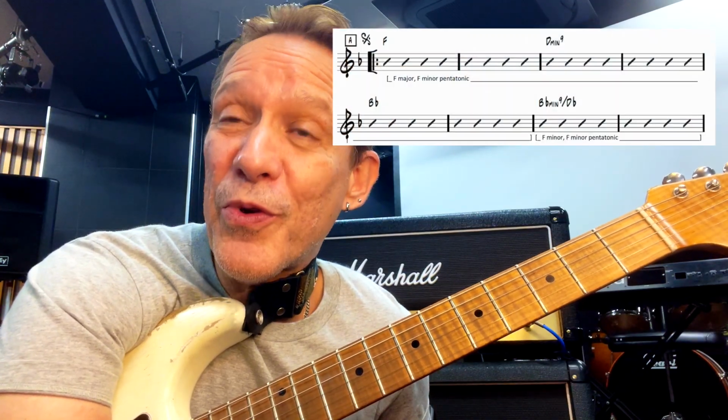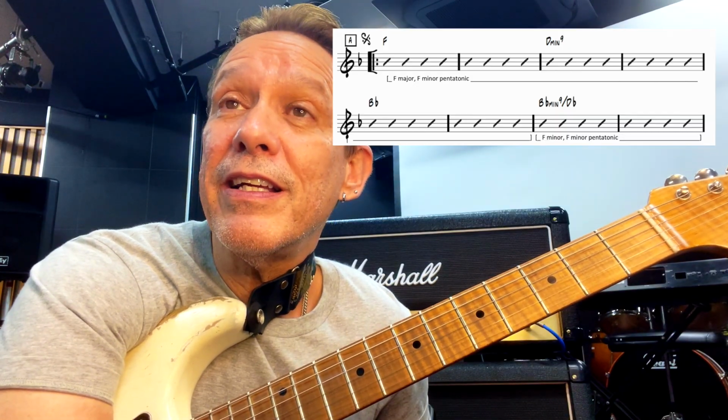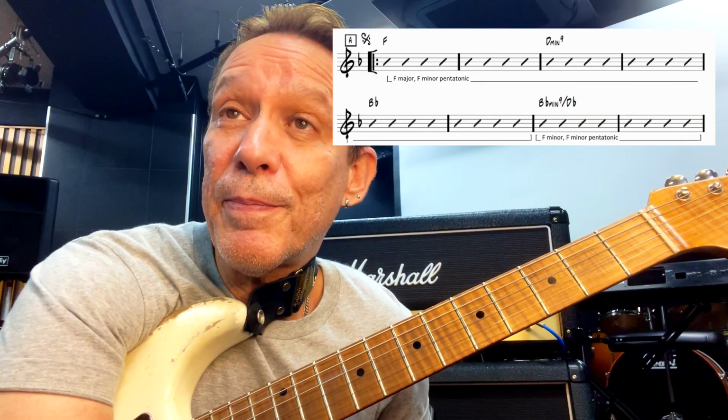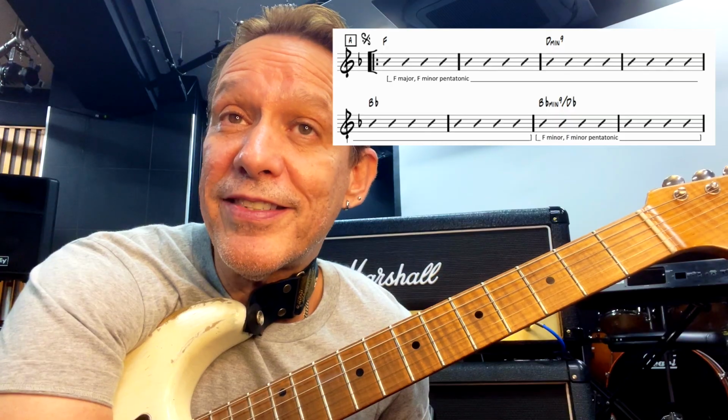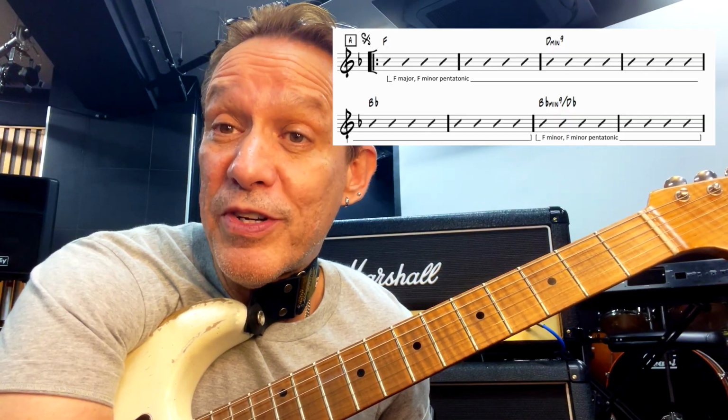All right, so it's important to remember here that the A section is a 1 chord, a 6 chord, and a 4 chord, right? And then it goes to a minor 4 chord, which comes from F minor, the parallel minor, right? So it's fun to solo over, because you're going to play F major over the 1, 6, and the 4. And then remember that B flat minor 9 chords come from F minor.